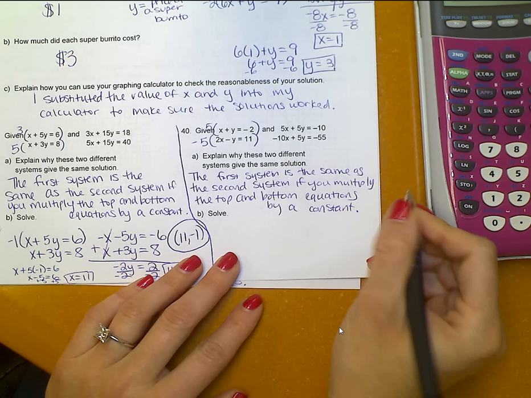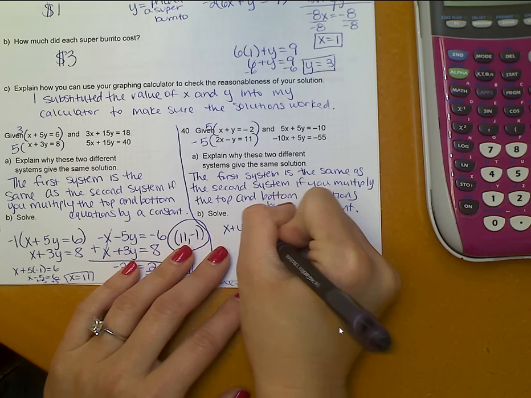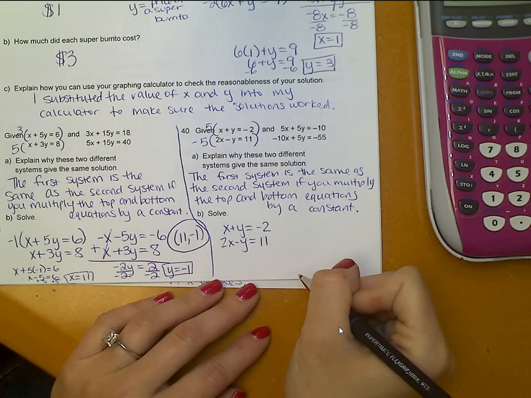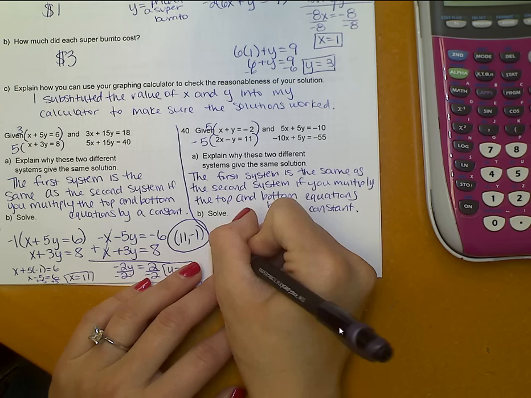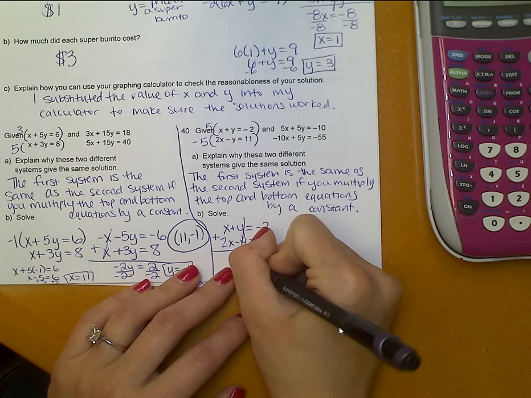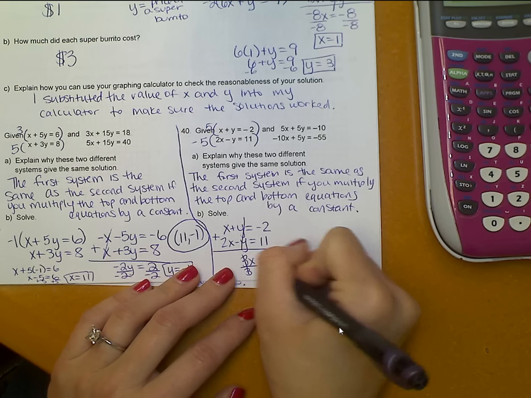And let's solve. So once again, I'm going to use that first system because it looks like it's already set up and ready to go for elimination because I have opposite coefficients for the y's. So if I add these together right away, my y's eliminate. 1x plus 2x is 3x equals 9. If I divide by 3, I get x equals 3.